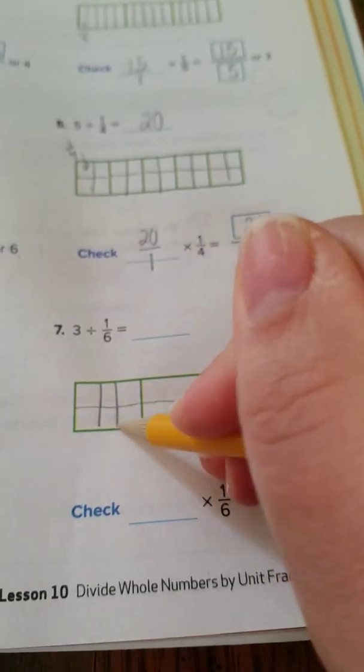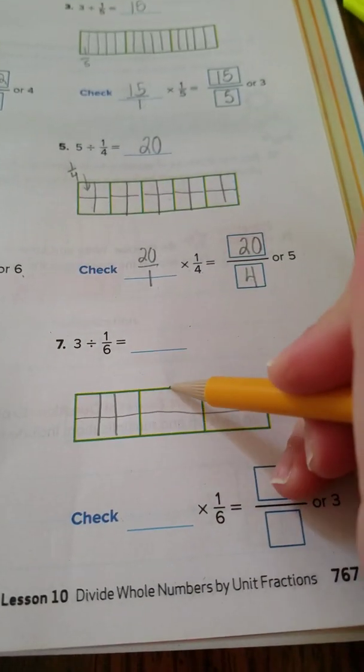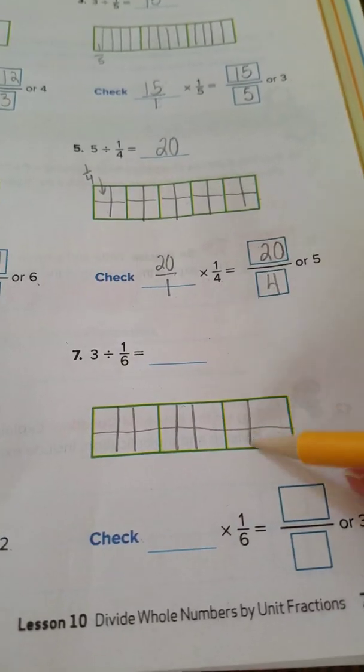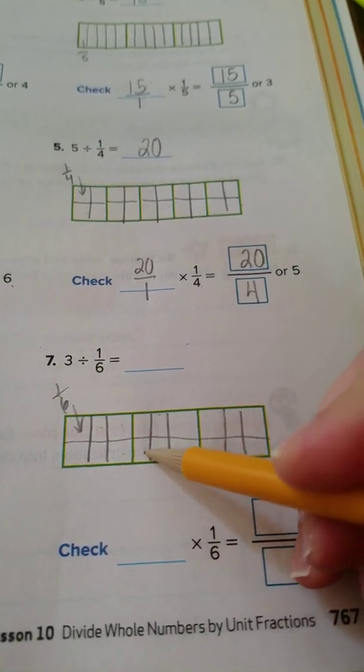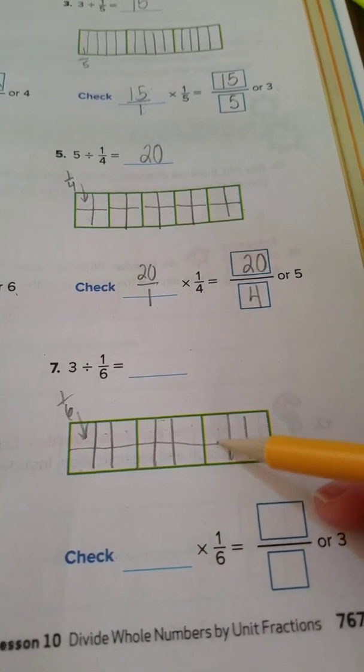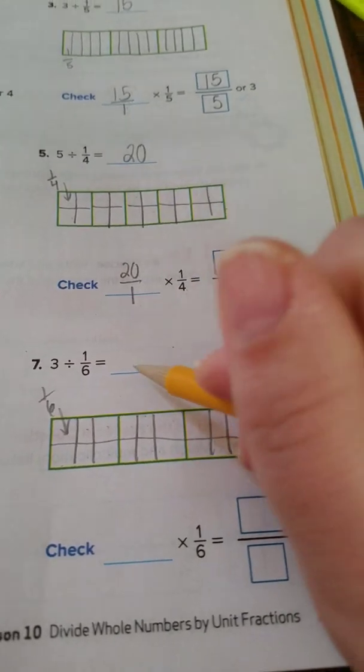And the last one that we're going to do together, 3 wholes, we're dividing them into 6. So I'm going to go like that. See how there's 6 pieces in this whole? 6 pieces there, 6 pieces there. Let's count up how many 1/6 are there. 1, 2, 3, 4, 5, 6, 7, 8, 9, 10, 11, 12, 13, 14, 15, 16, 17, 18.